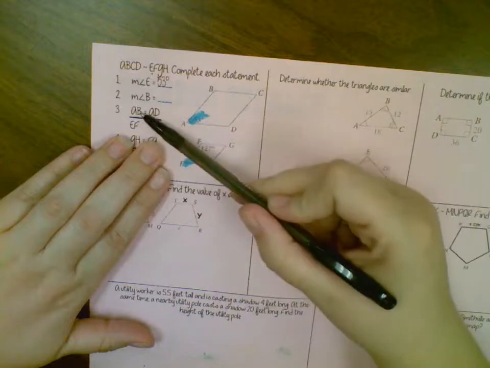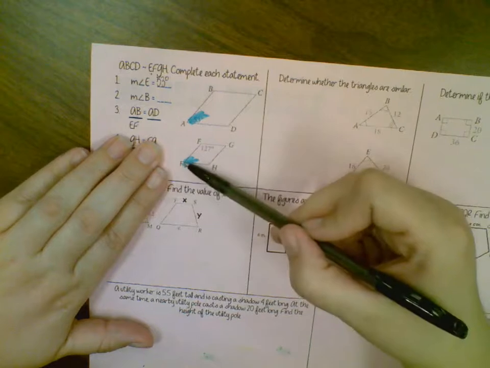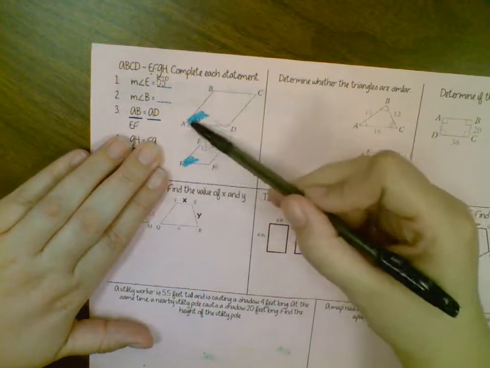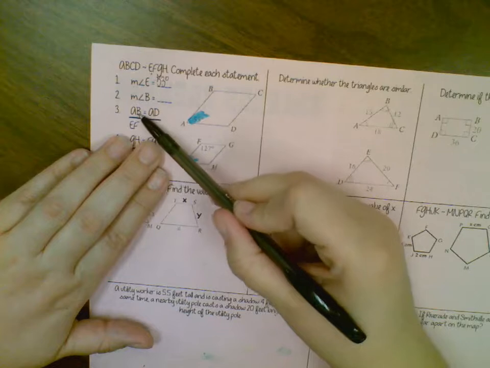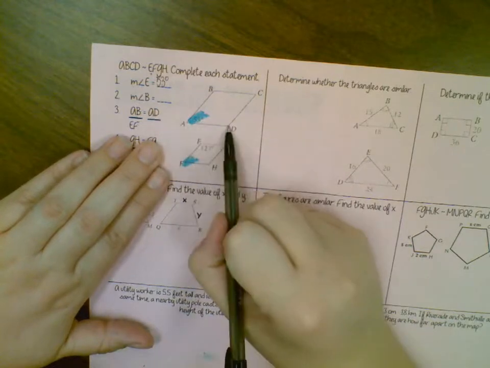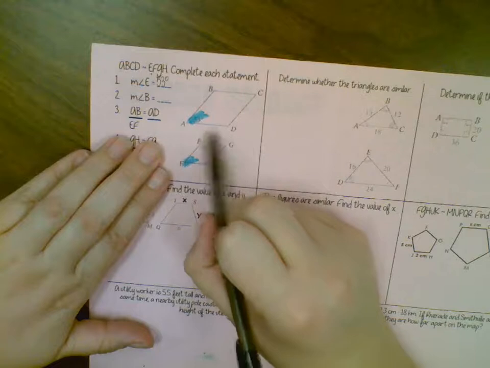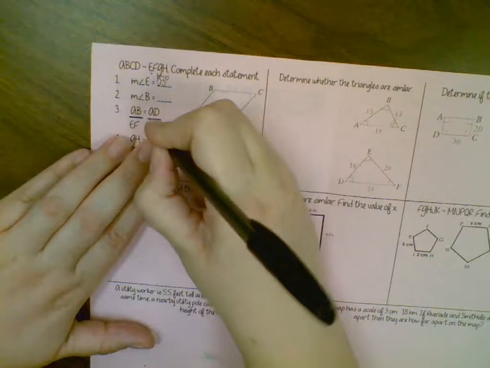For the first ratio, we have that AB is proportional to side EF, those are the left sides of our figures, with the bigger figure on top. So it equals AD, which goes with the bottom. Which side would correspond to that in the smaller figure? Very good, EH.